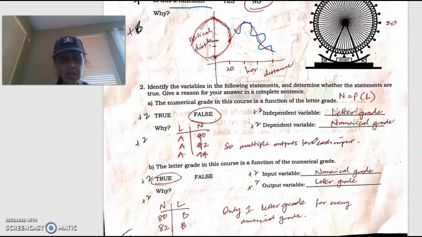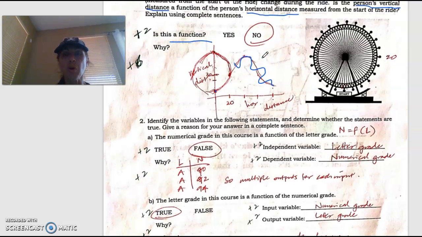Moving on to the next question. By the way, if you had the roller coaster you'll notice that there's a loop-de-loop. And this time, again, your horizontal distance and your vertical distance. At that specific horizontal distance, there are two vertical distances.